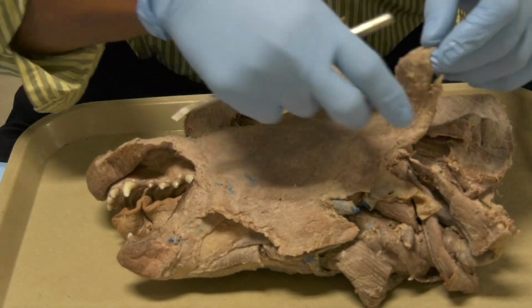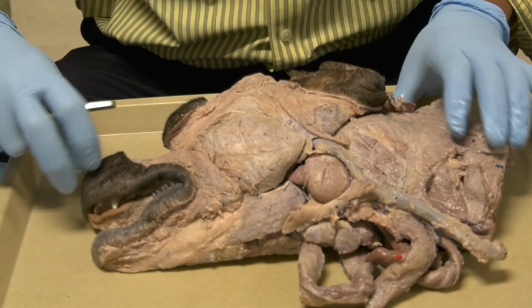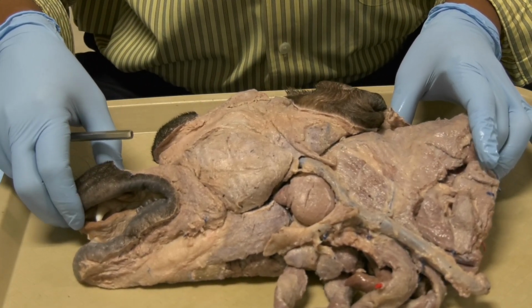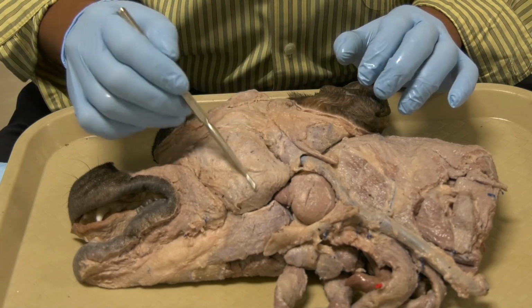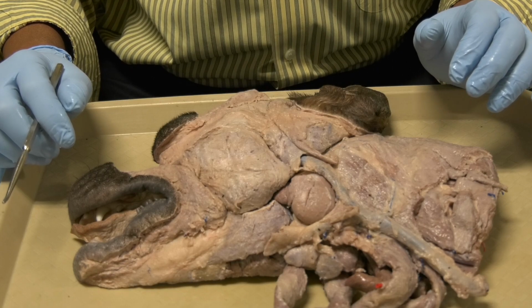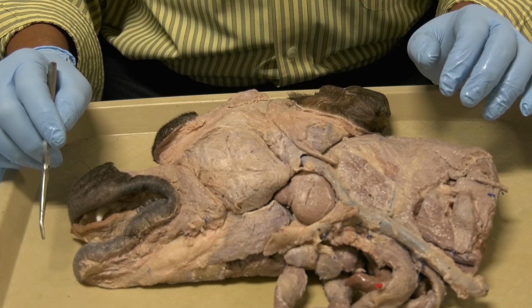As soon as you reflect the platysma, you will encounter the superficial muscles. And the superficial muscles, we call them the mimetic muscles, okay? And also you will see some of the masticatory muscles, which are the muscles of mastication, okay?